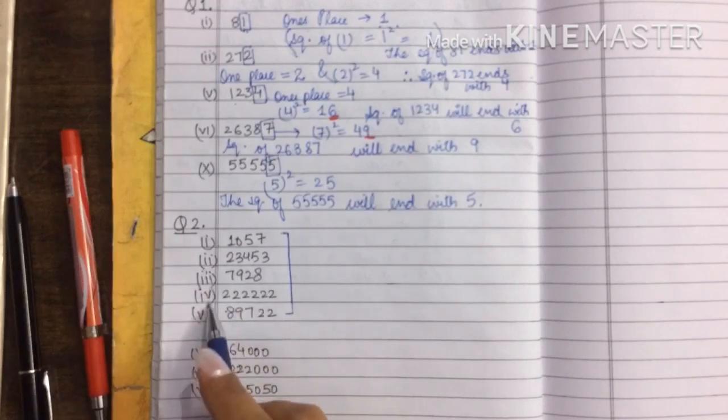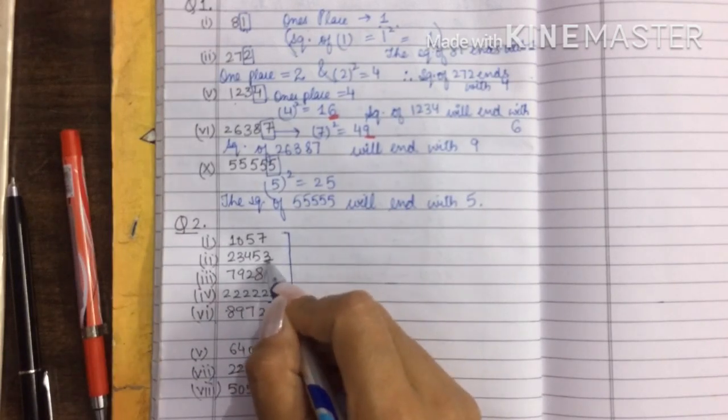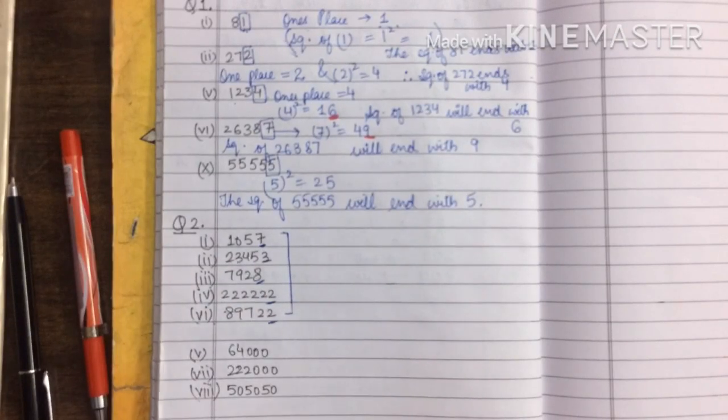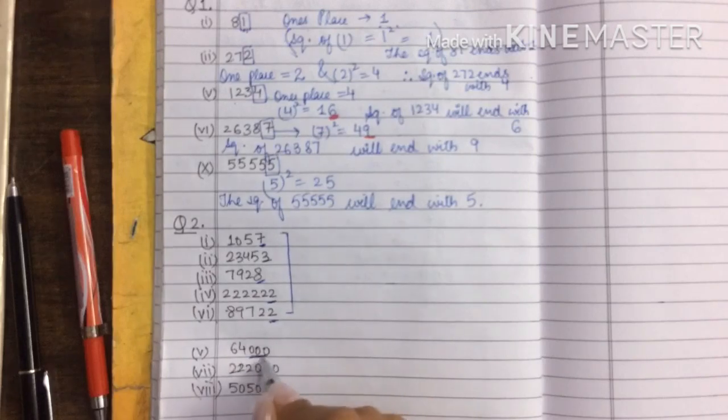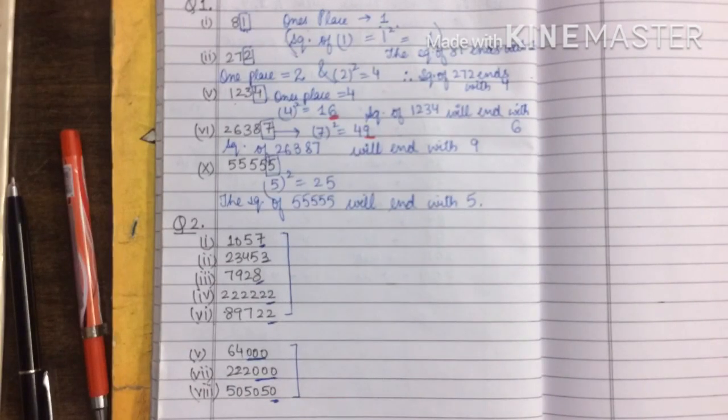First, second, third, fourth and sixth part, these end with 2, this ends with 3, this ends with 7 and this ends with 8. So the numbers which have these digits at the end are not perfect squares, and this group of numbers has odd number of zeros at the end. Single zero, 3 zeros, 3 zeros. So this is a group of numbers which is not perfect squares.